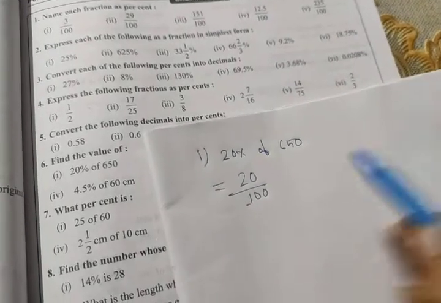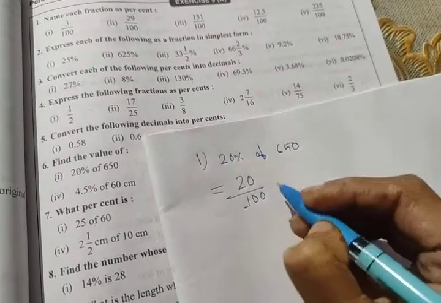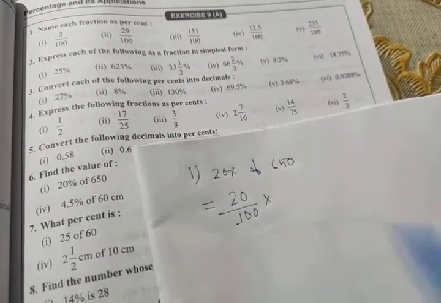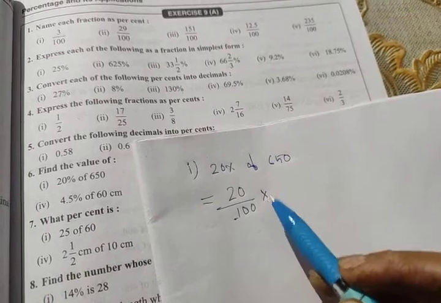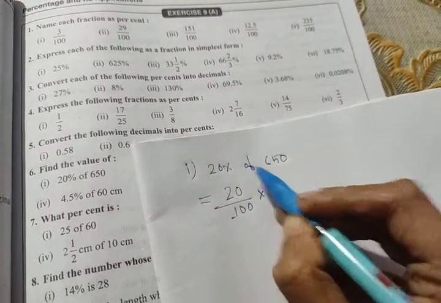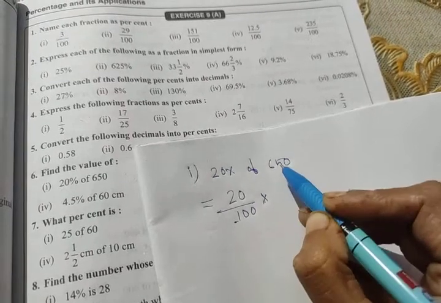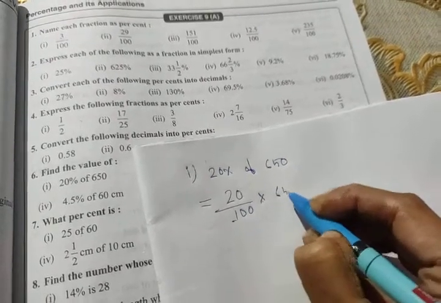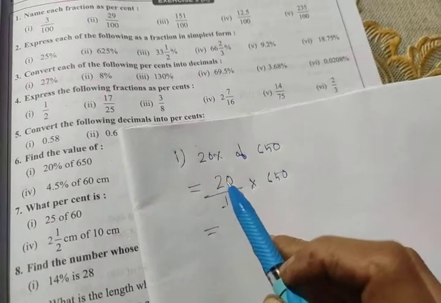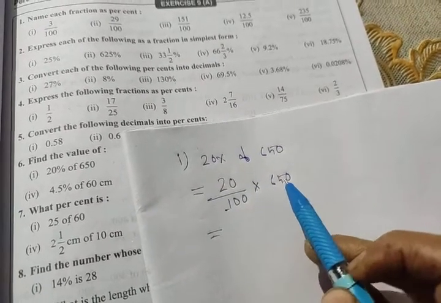Is it? Now in place of "of" we can write multiplication. That means the meaning of this "of" in mathematics is multiplication. You can replace this "of" by a sign of multiplication. So in place of "of" we are writing multiplication, and what is the next value? 650. So now our expression becomes 20 by 100 into 650.